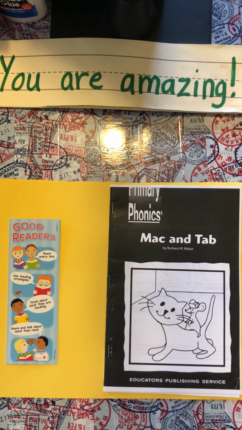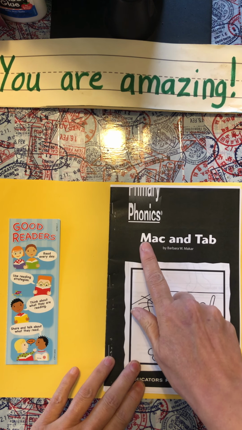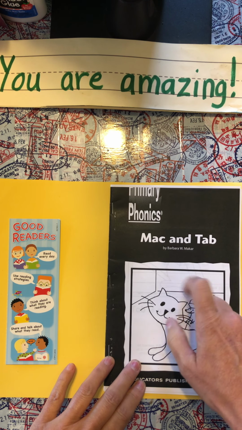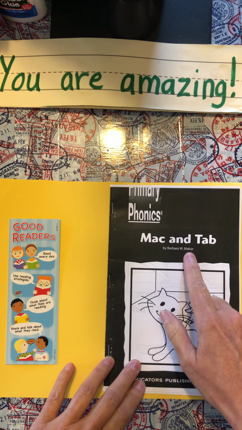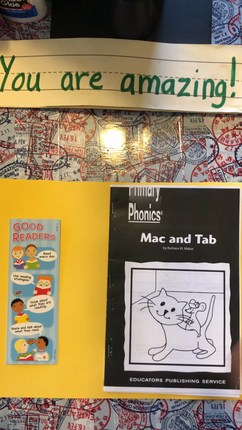Great. So now we have it. Get your finger ready. Mac and Tab by Barbara W. Makar, and I believe she did the illustrations and the words because I do not see a separate illustrator. Now, based on the front cover, this is where we start asking questions.